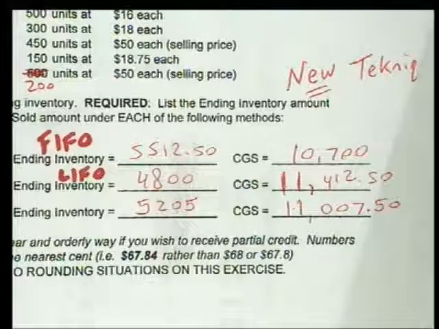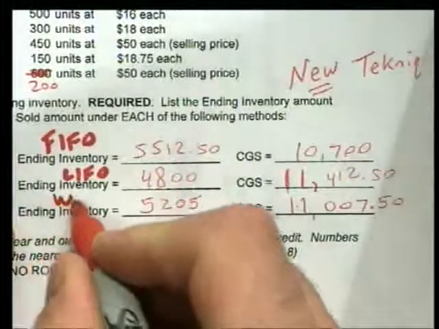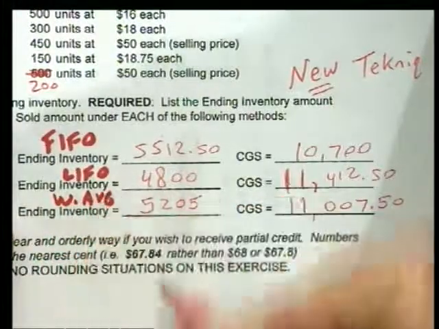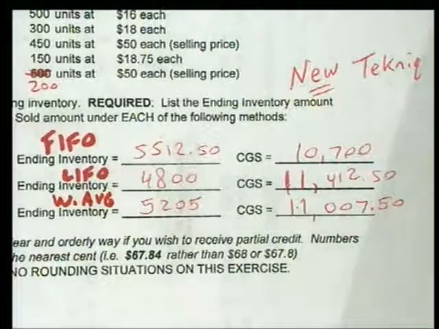What he's doing is adding the ending inventory to the cost of goods sold for each of those methods. The first one was FIFO, the second one was LIFO, and this was weighted average. Okay? They all add up, don't they? Okay? See, that's a great way to check things, right? Did you use that to check it in your homework? Probably not, because I hadn't taught it to you yet, right? But you will from here on out, right? Great way to check your answers. Okay, so those are the answers that go in the blank.